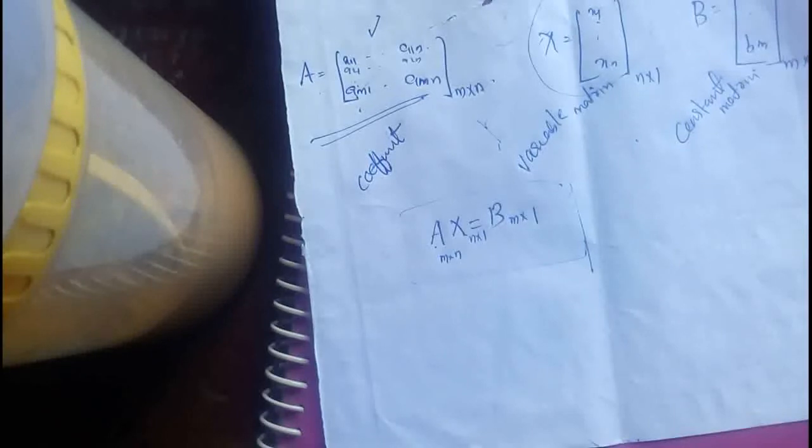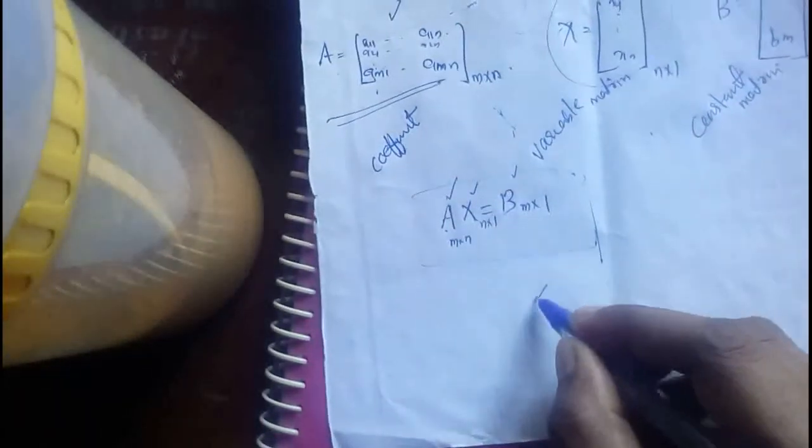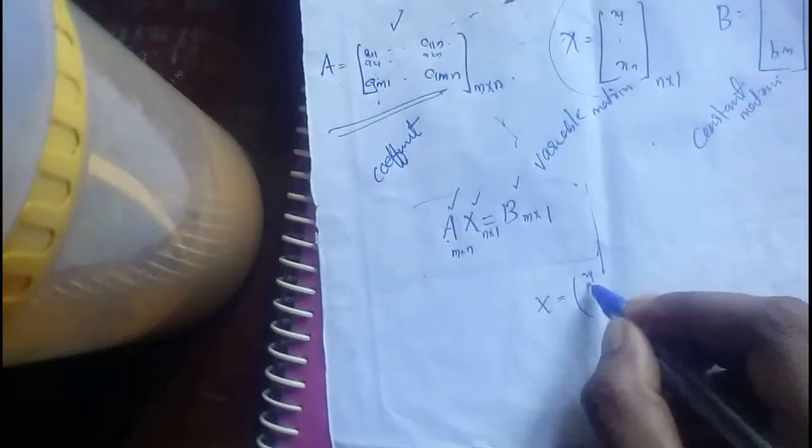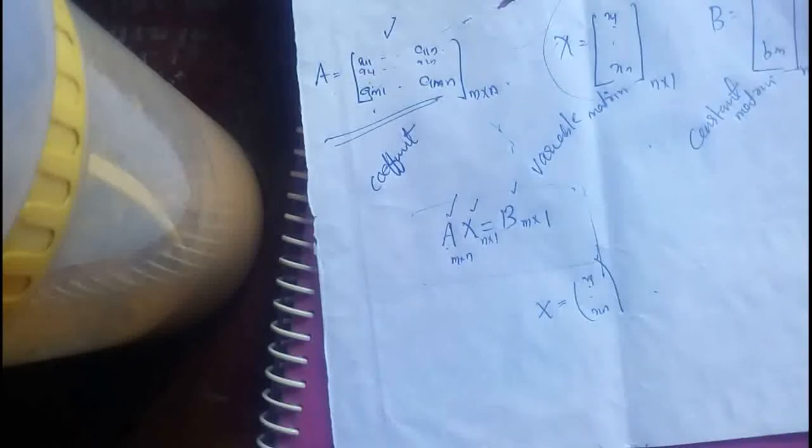Here X is the matrix x1, x2, etc., xn, which is the variable matrix.